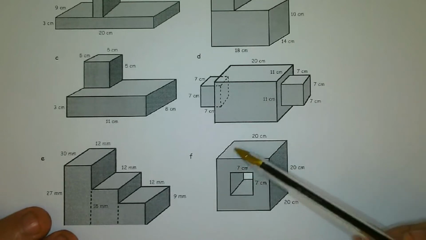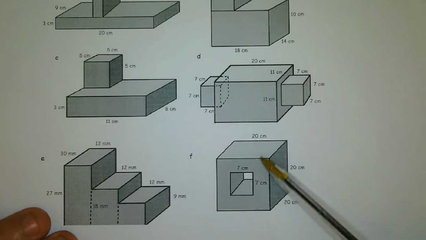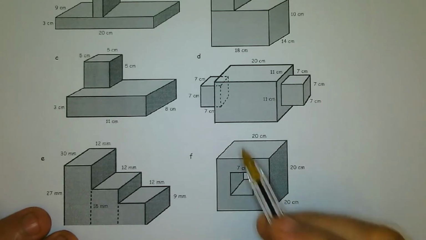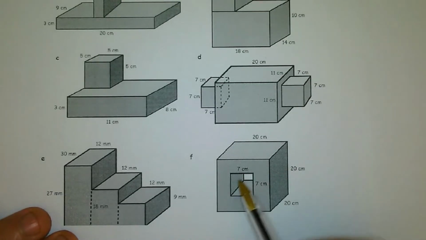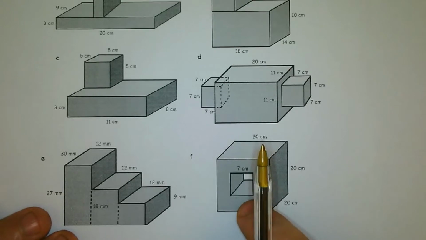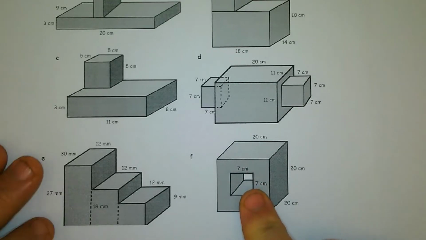Now this one here is a bit more trickier. You need to really think, well, how would I do that? So what you do here is you work out the volume of the whole thing, and then you work out the volume of this wee bit in the middle, but then you take that away, because that's been kind of taken out of it. So that's a harder one. I ain't going to do that one, that's a challenge question.